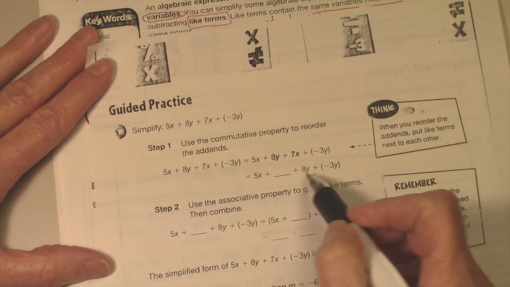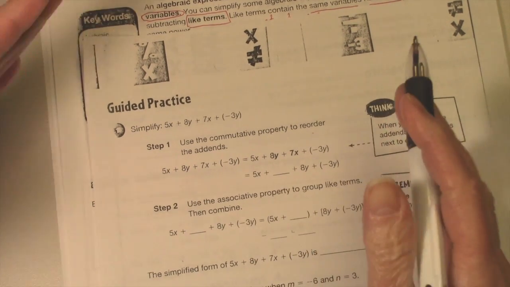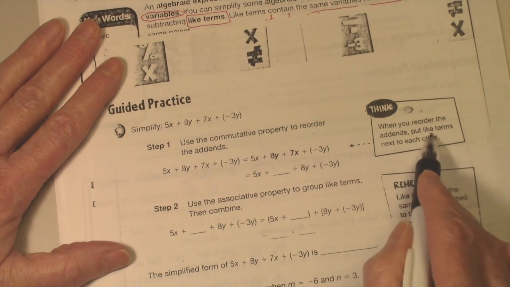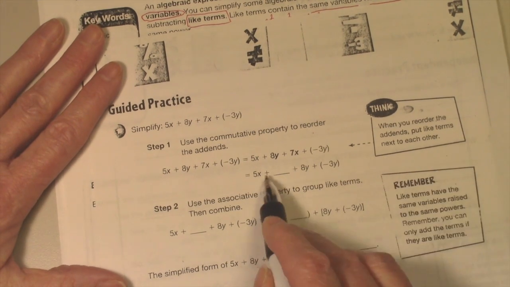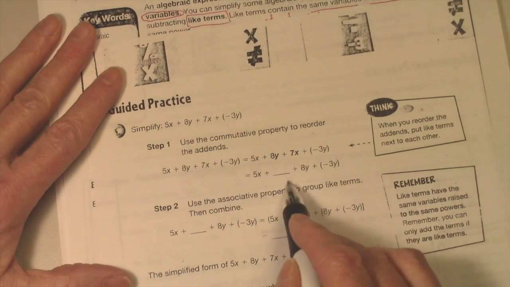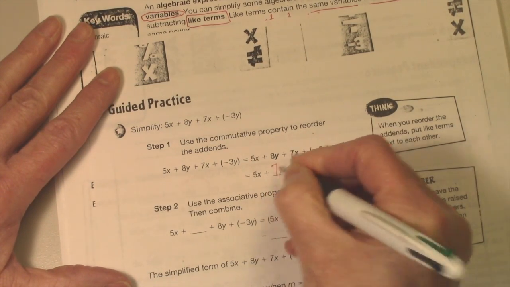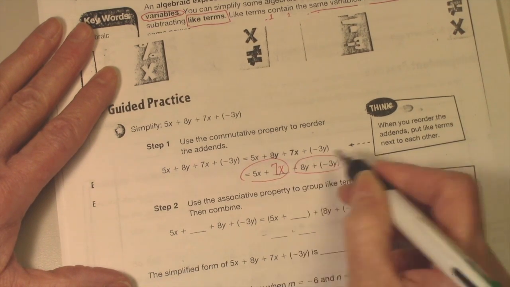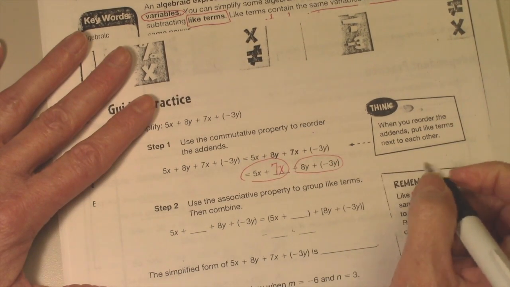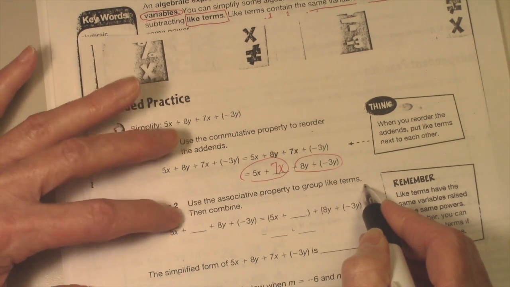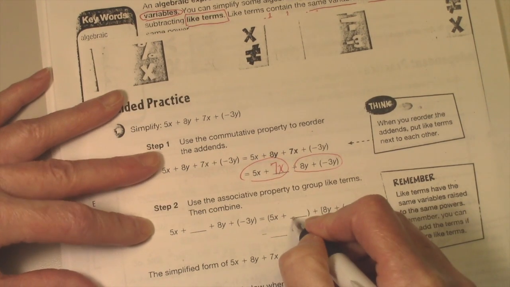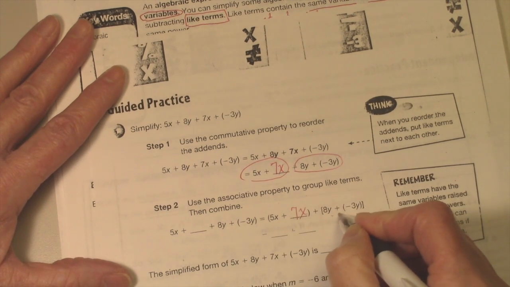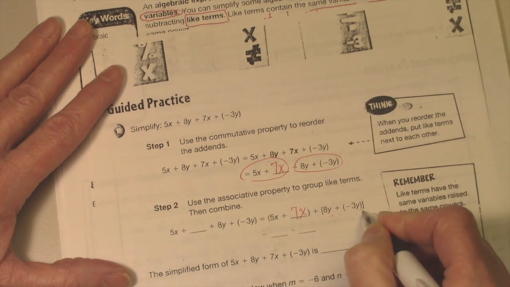Okay? So I want to put my x terms together and my y terms in one section. So the way this is written here, when you reorder the addends, put like terms next to each other. So 5x needs to be beside 7x. So the 5x and the 7x need to stick together, and the 8y and the negative 3y stick together. Use the associative property to group the like terms. So 5x plus 7x, parentheses, plus 8y and 8y plus a negative 3y.